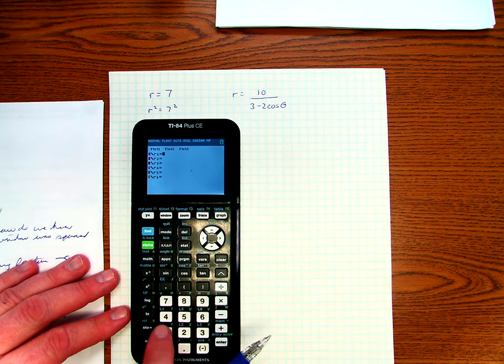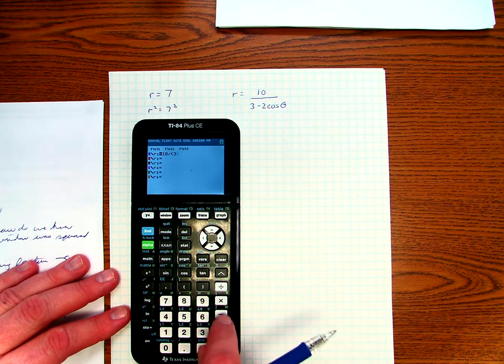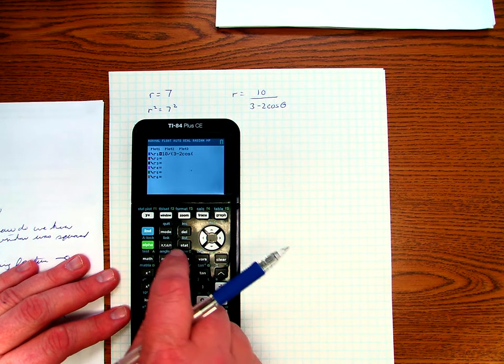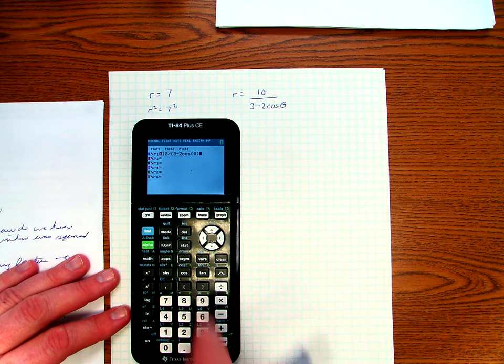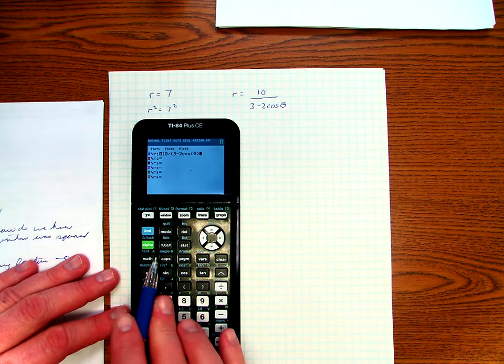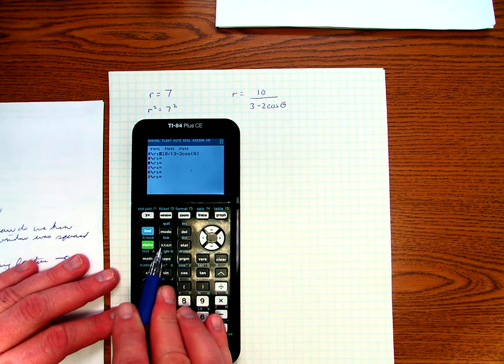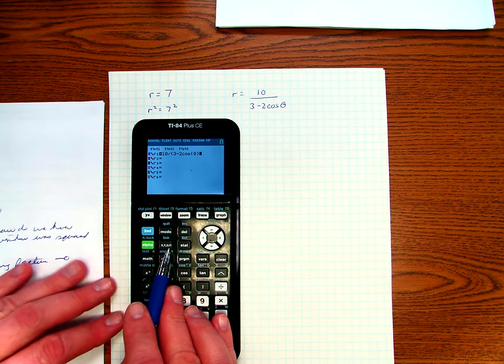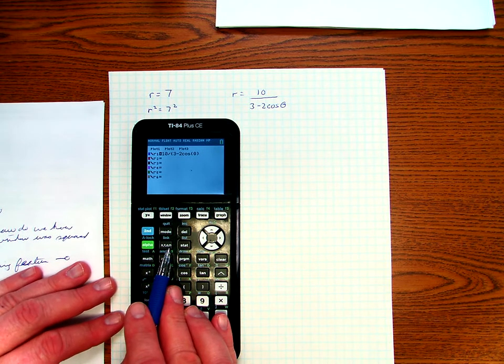Clear out the old equation, 10 divided by, and then we'll have to put that entire denominator in parentheses, 3 minus 2 cosine theta, close. When you're in function mode and you press this button, you get an X. When you're in parametric mode, you press this button, you get a T. Polar mode, press this button, you get a theta. Sequential mode, which we're probably not going to get to this year, you end up getting an N.